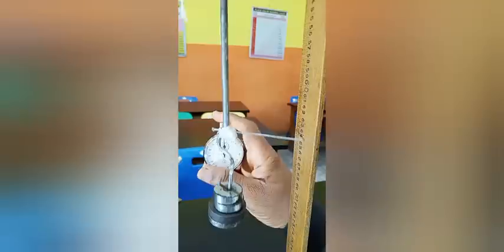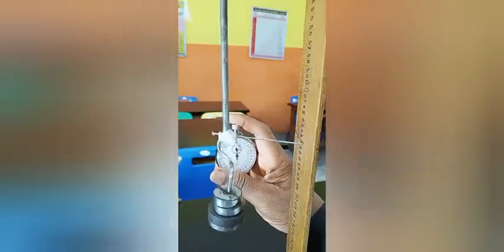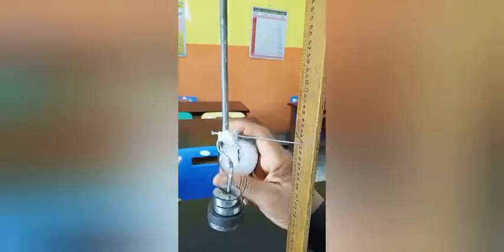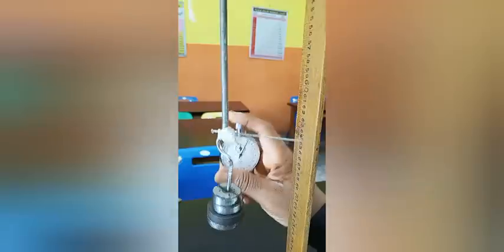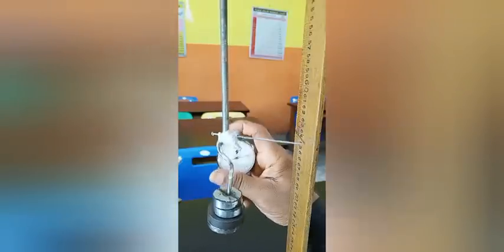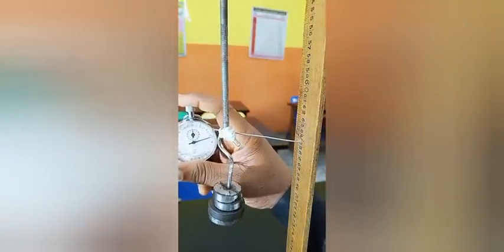So I can continue with the oscillation I'm seeing there. I can use this sum for the next oscillation. 1, 2, 3, up to 20. And what are you seeing?